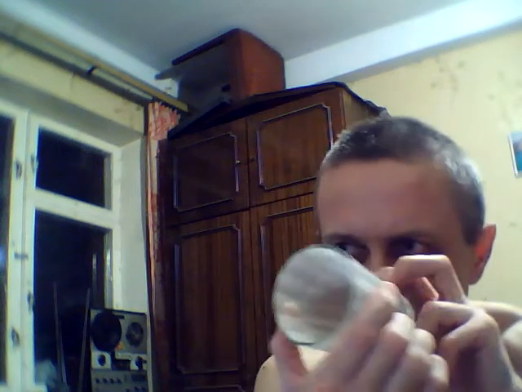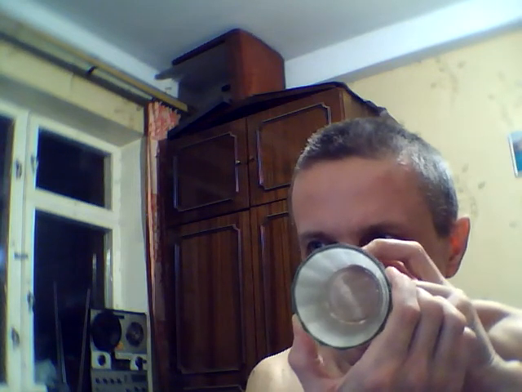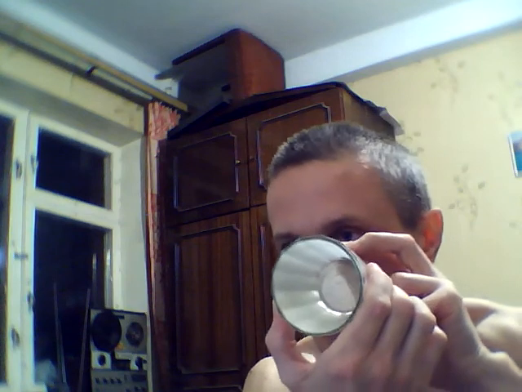I have to say this camera angle is depicting the right position right now. You see that oval shape instead of a strictly circular one.